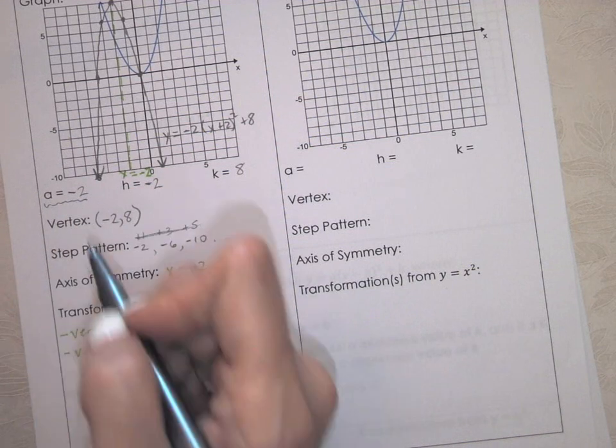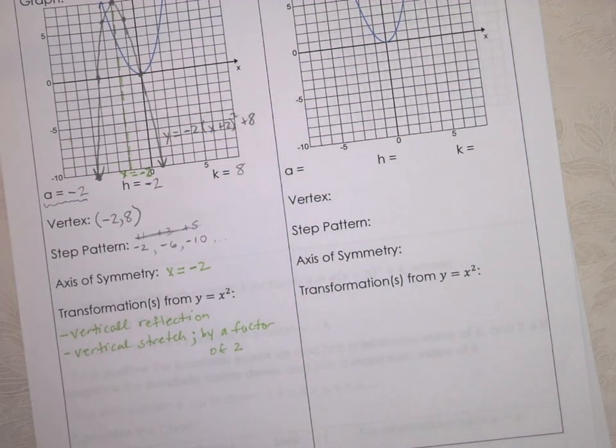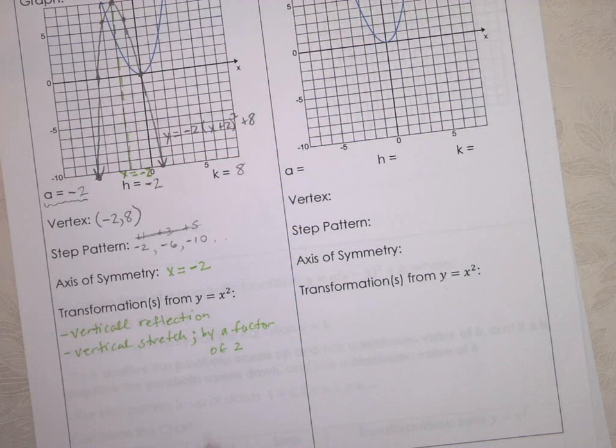So that's A. It's got 2 different transformations. Remember, we don't say by a factor of -2. We say by a factor of 2 because we've doubled our steps. It's the vertical reflection that makes it upside down. That's the negative sign.